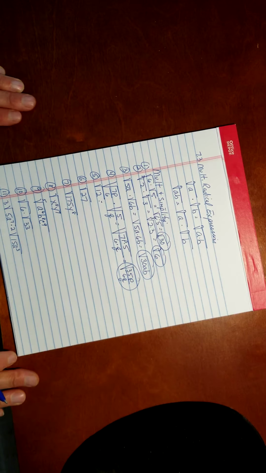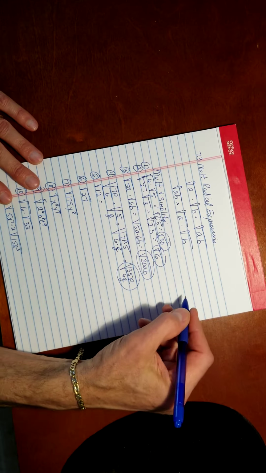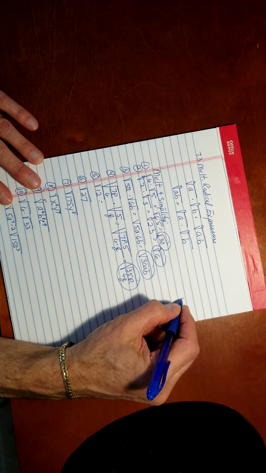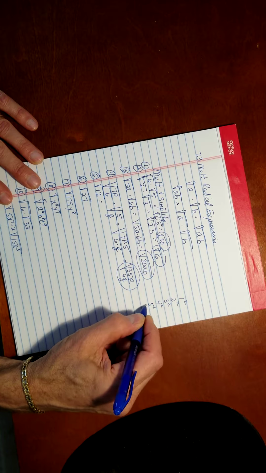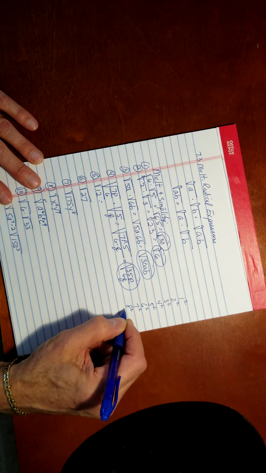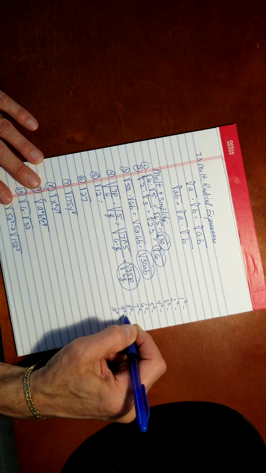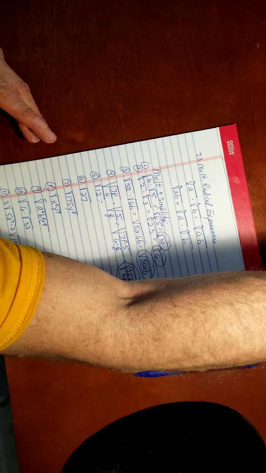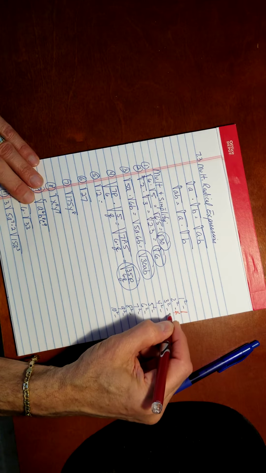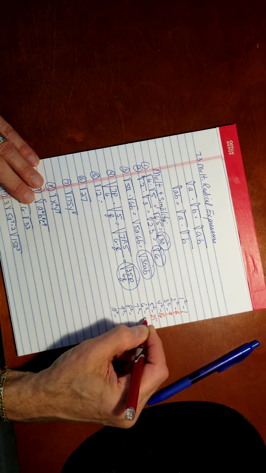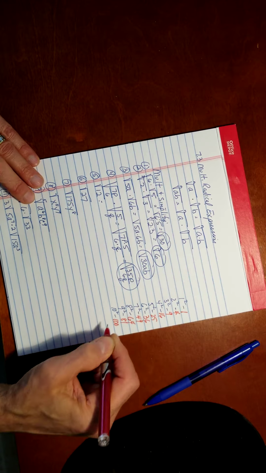Okay, now simplifying square roots. You're looking for perfect squares that go into 12. So here is the perfect square table. 1 squared, 2 squared, 3 squared, 4 squared, 5 squared, 6 squared, 7 squared, 8 squared, 9 squared, 10 squared. Okay, and let's use a red marker so you get to see what it looks like. 1 squared is 1. 4, 9, 16, 25, 36, 49, 64, 81, 100.